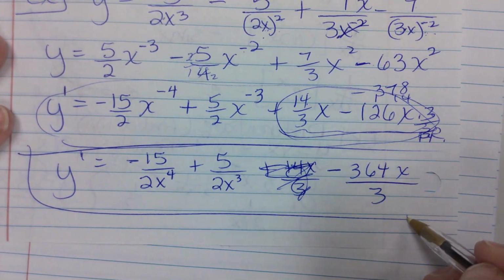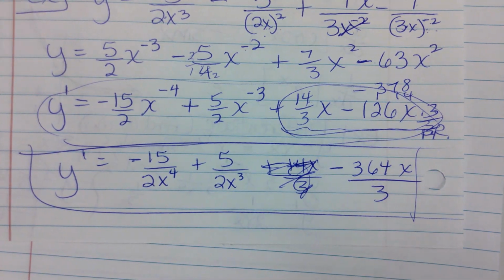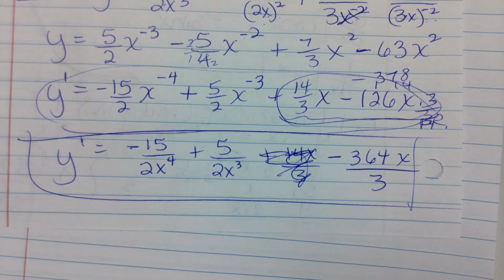That is a beautiful fraction. I'm pretty sure I have stretched you on that one.